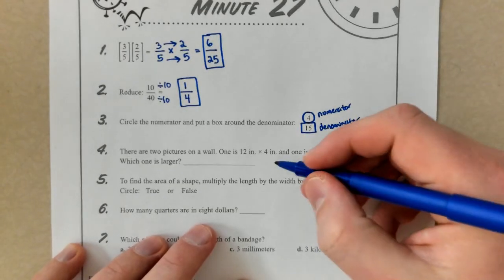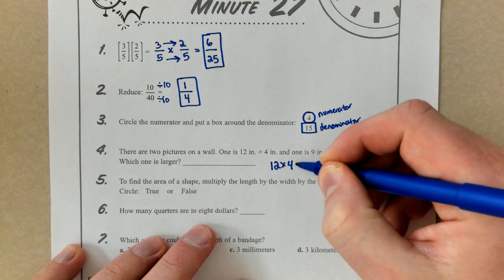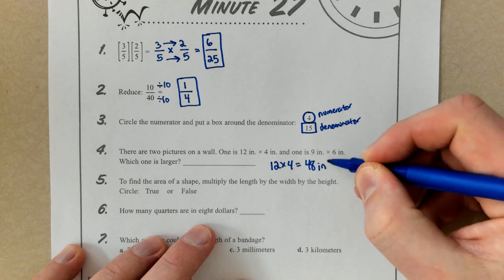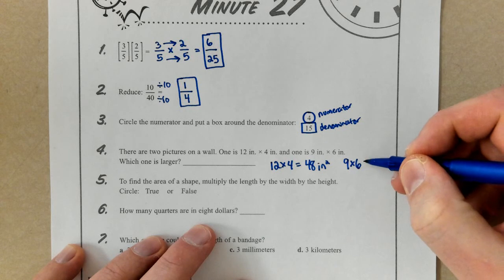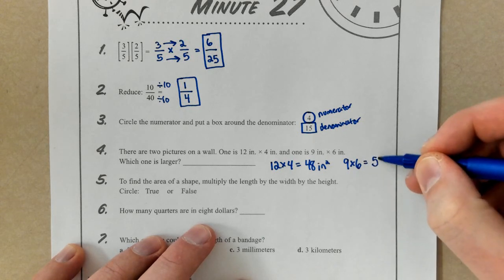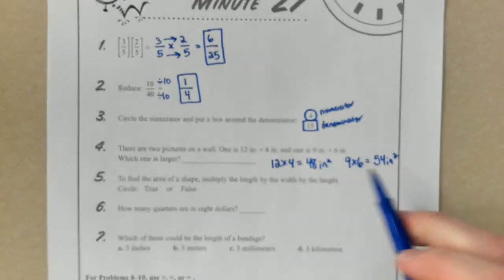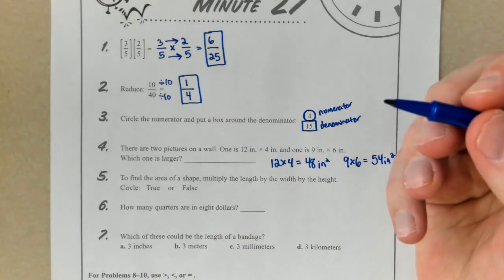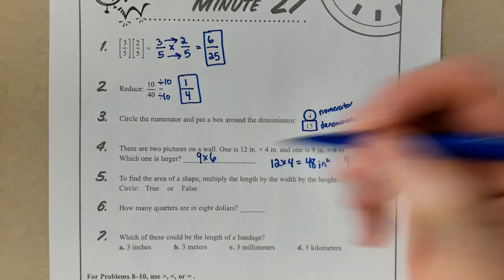So to find the area of these pictures, I just multiply 12 times 4, which is 48 inches squared. Then the other one is 9 by 6. 9 times 6 is 54 inches squared. So now I'm just comparing, well, what's bigger, 48 or 54? The 54 inches squared is bigger, so the 9 by 6 picture is the bigger one.